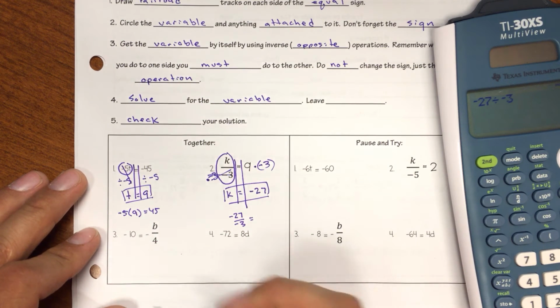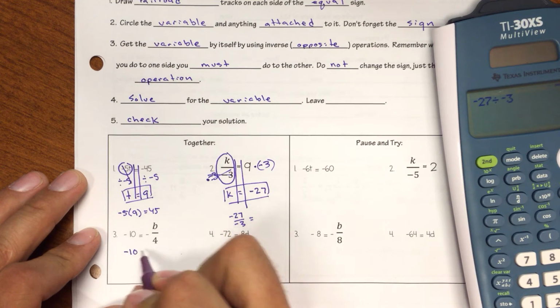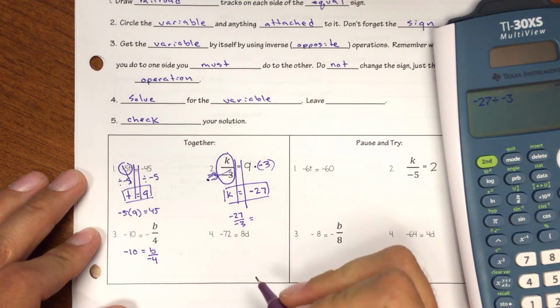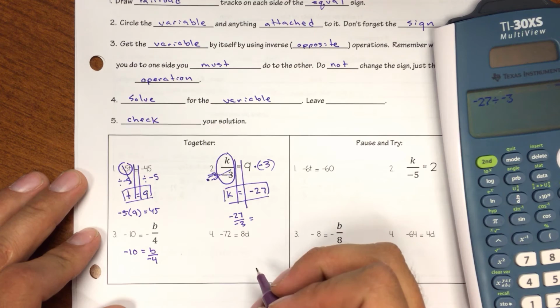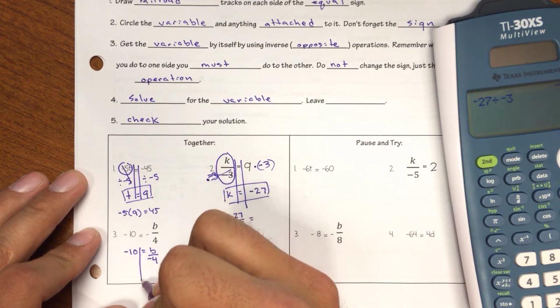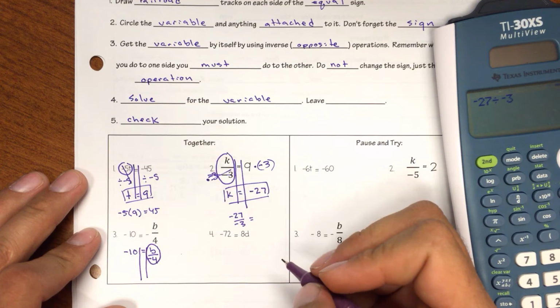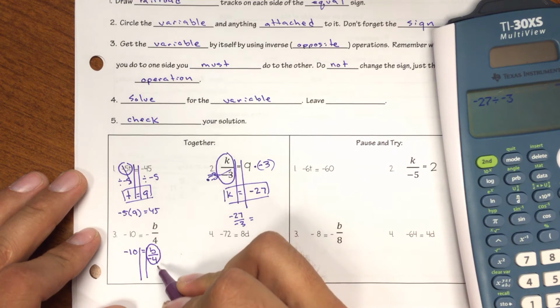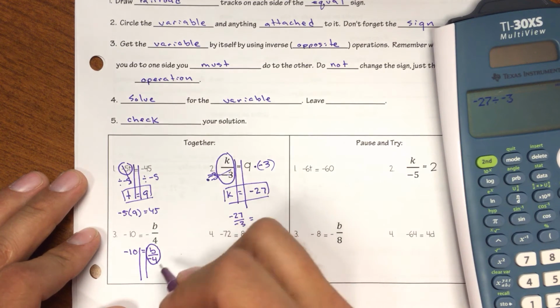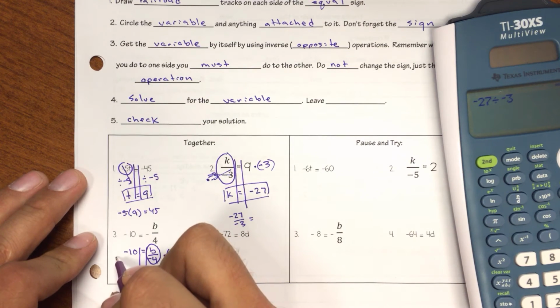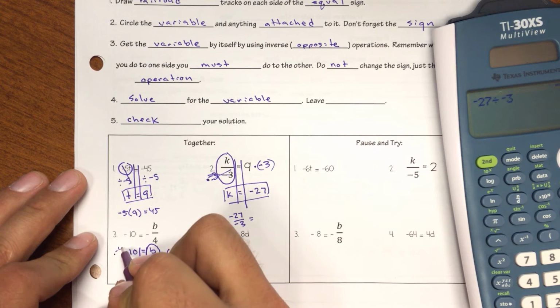So I'm going to rewrite this problem as negative 10 is equal to b, and that negative sign I'm going to move to the bottom so that it's with my 4. b divided by negative 4. And then I draw my railroad tracks after I circle my b divided by -4. And since I'm dividing by -4, the inverse of that is to times by -4, which means I need to also times my left-hand side by -4.